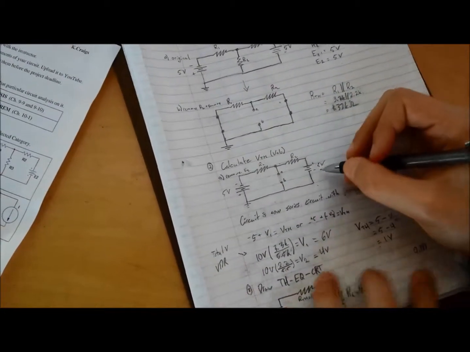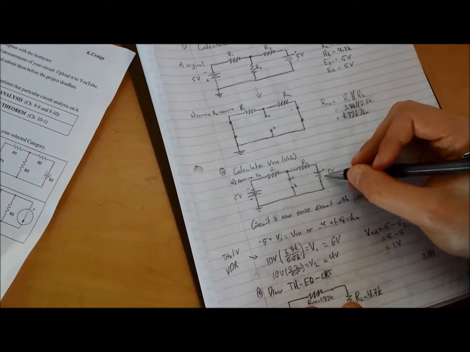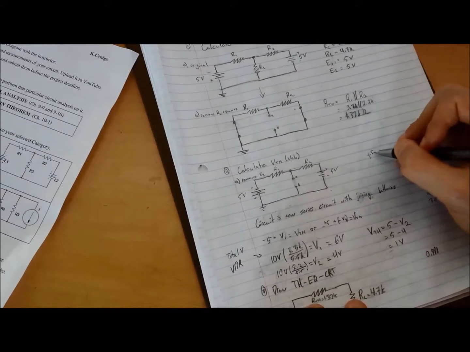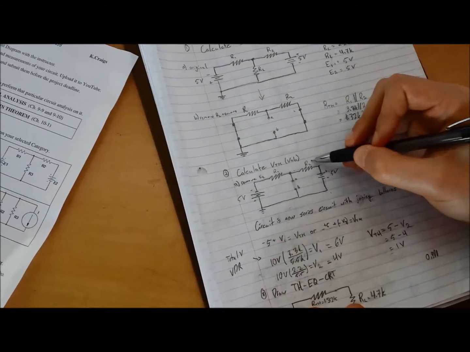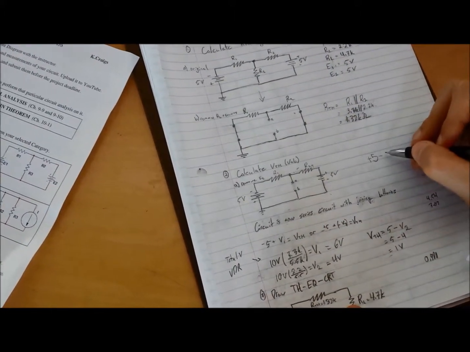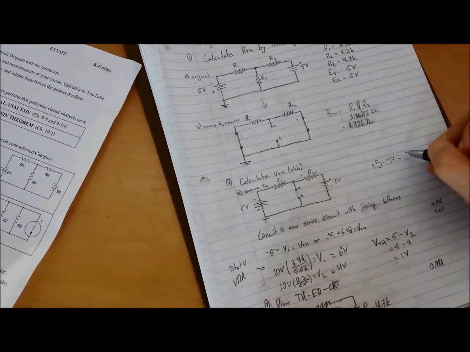As you can see here, for this part, it goes from the negative to the positive, so that makes this plus 5 volts. And as you can see here, it goes from the positive to the negative, so that makes this negative 4 volts, which is equal to 1.